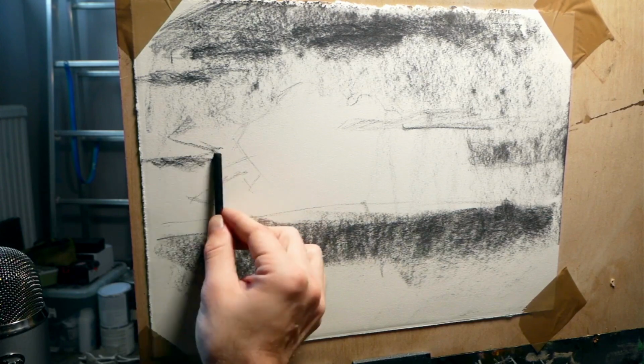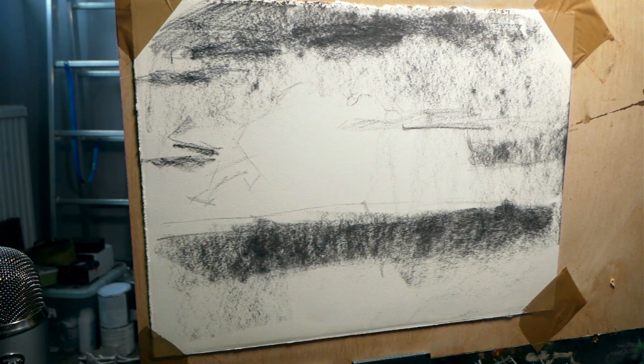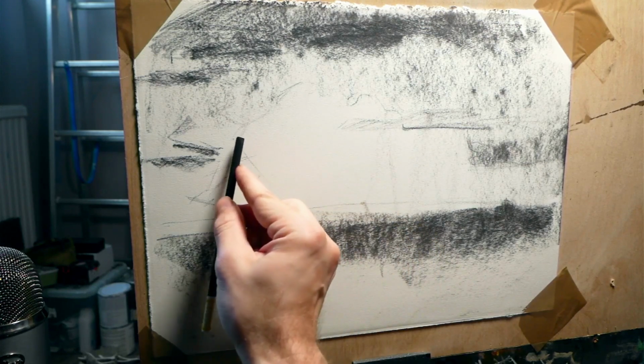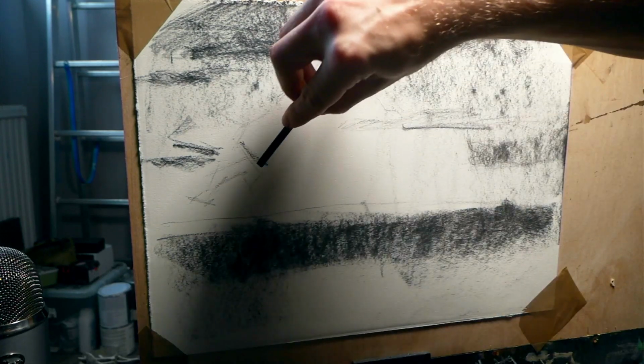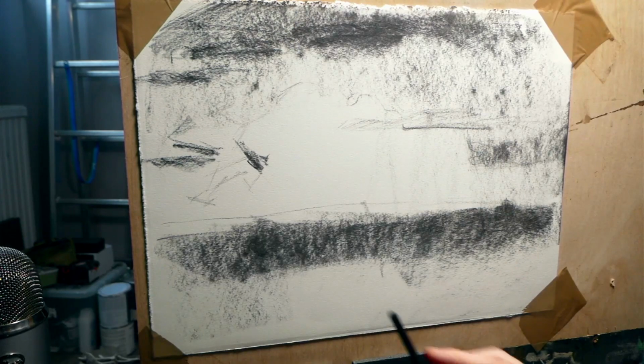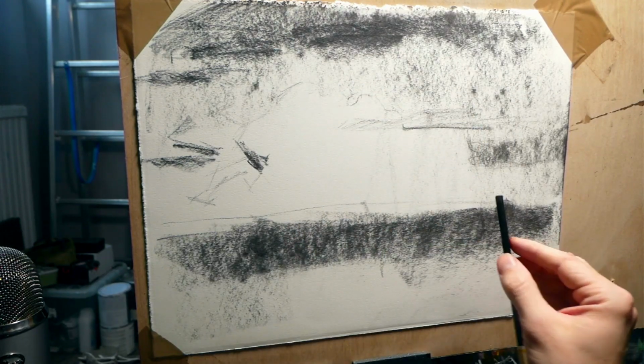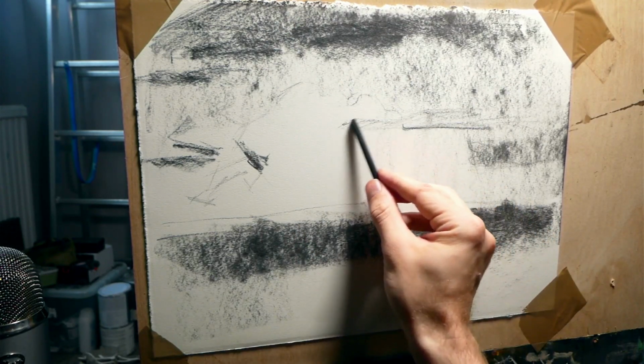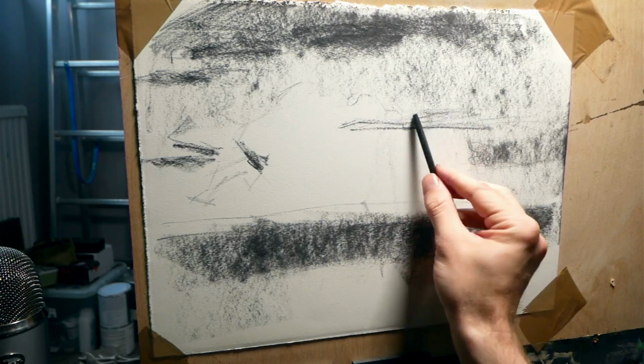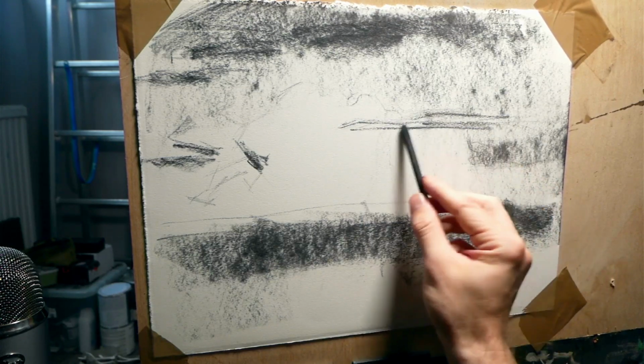I'm trying to use the flat of the charcoal to keep it as loose as possible, so I don't want to jump too quickly into loads of detail. I did start with some fairly detailed little notches, or notes of what's going on, but particularly for applying this tone, I want to go back to being a little bit looser.